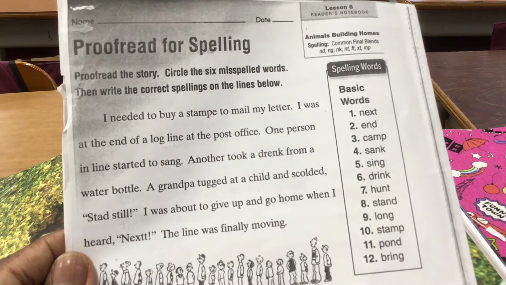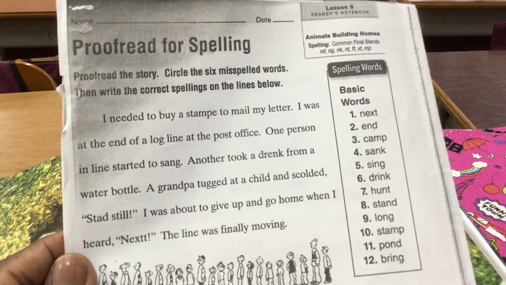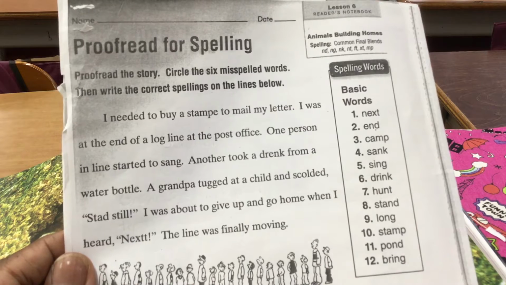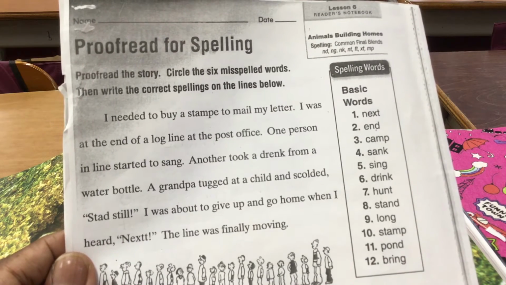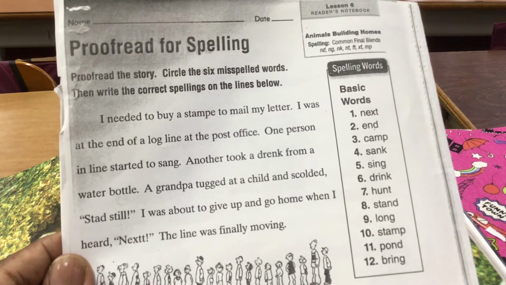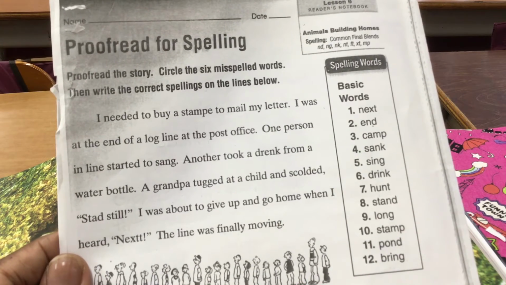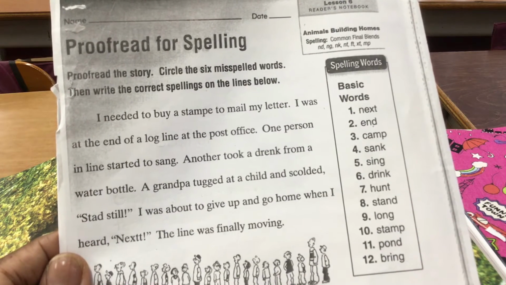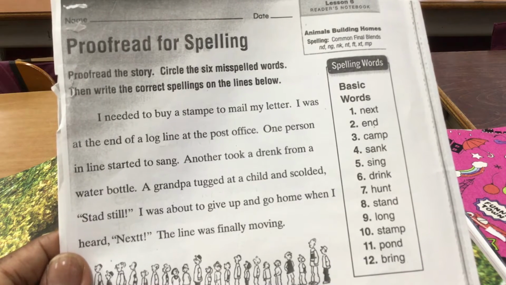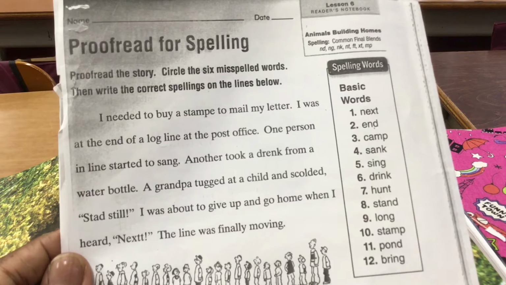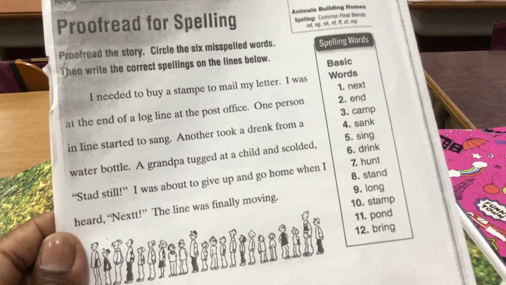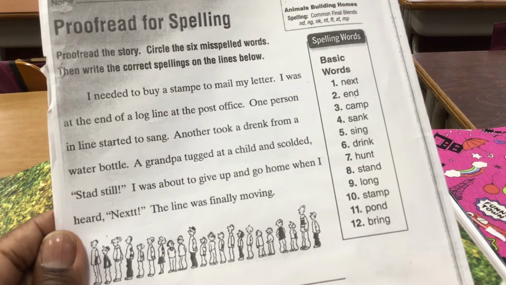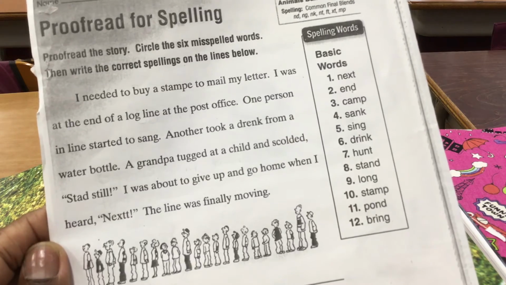I needed to buy a stamp to mail my letter. I was at the end of a log line at the post office. One person in line started to sing. Another took a drink from a water bottle. A grandpa tugged at a child, and scolded, "Stand still!" I was about to give up and go home when I heard, "Next!" The line was finally moving.